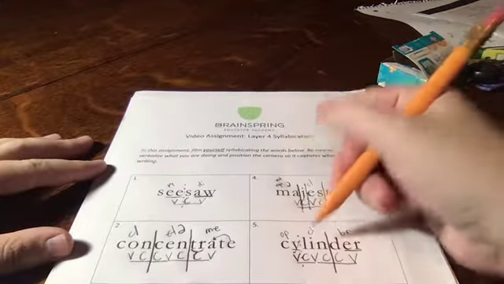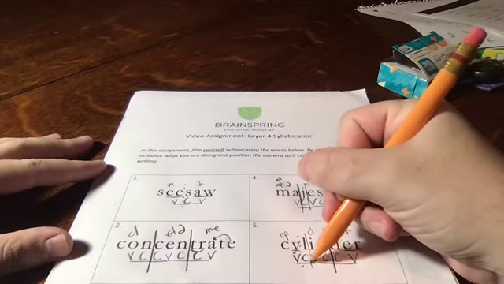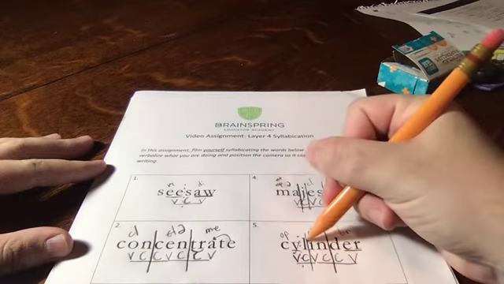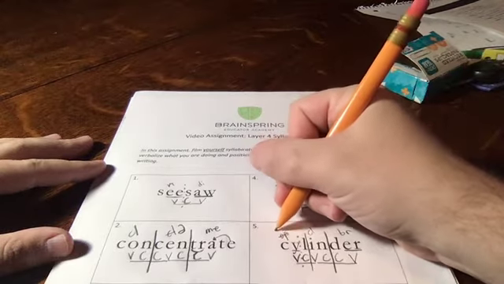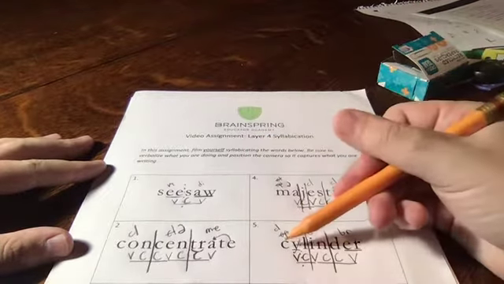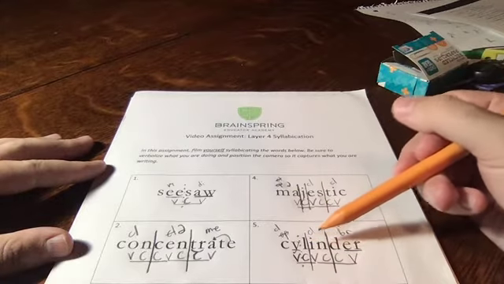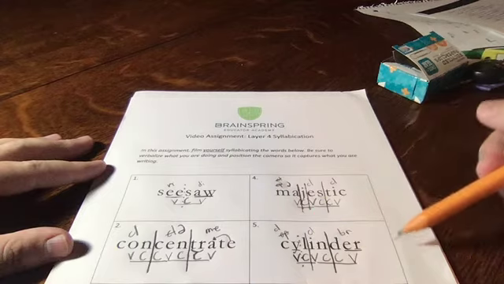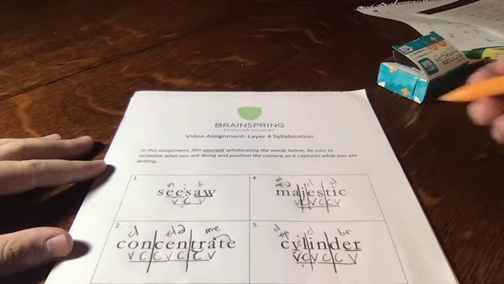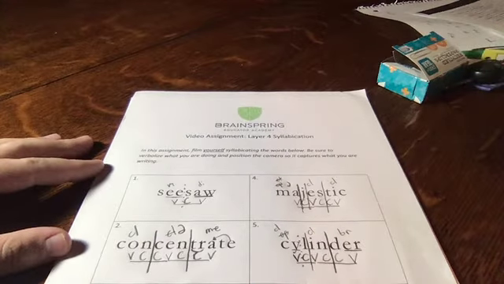So let's try dividing it after the consonant for my first syllable. That's going to change this to closed. So it's now going to read cylinder, cylinder. Sounds kind of funny when I say it that way.